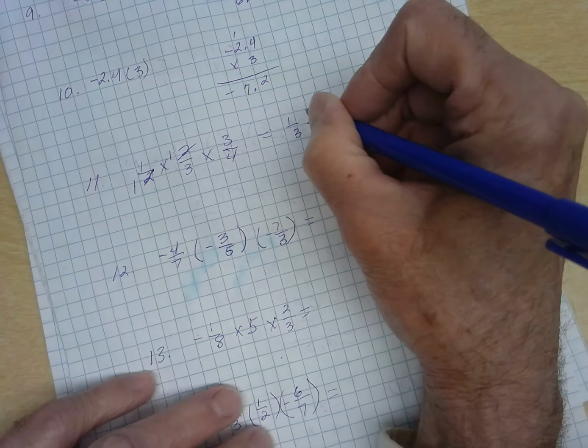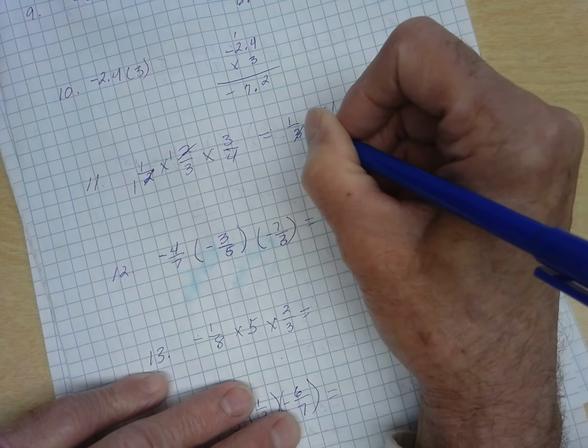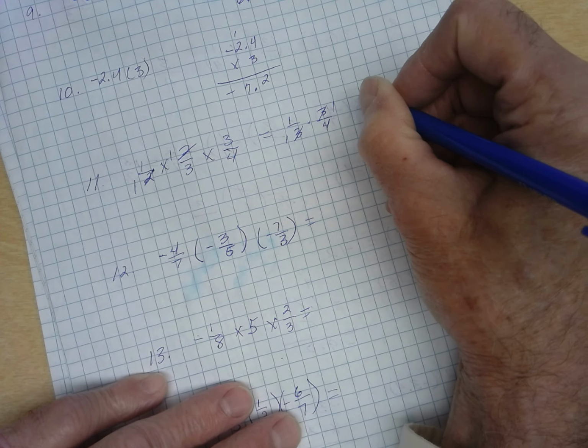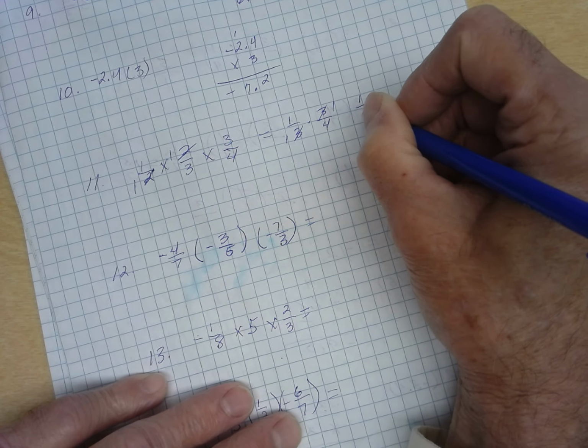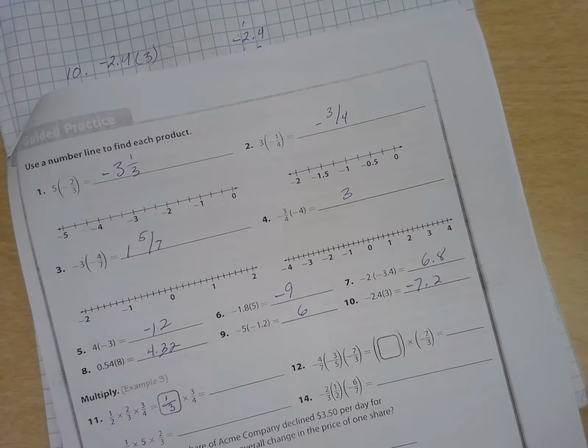And once again, I can factor out a 3 here. 3 divided by 3 is a 1. 1 times 1 is 1. 1 times 4 is 4. The product is 1 over 4, 1/4.